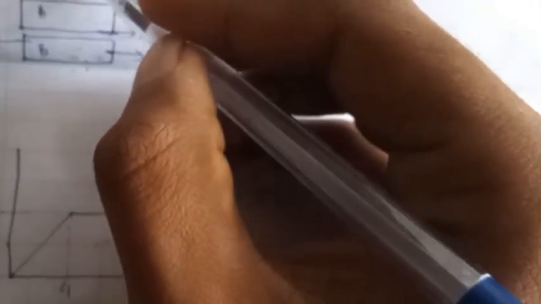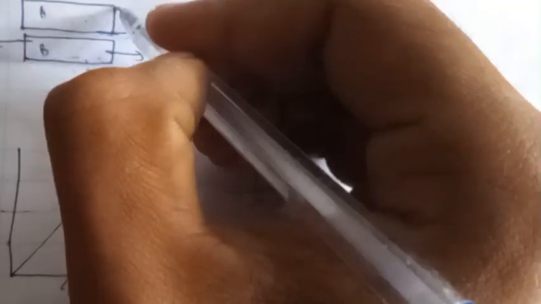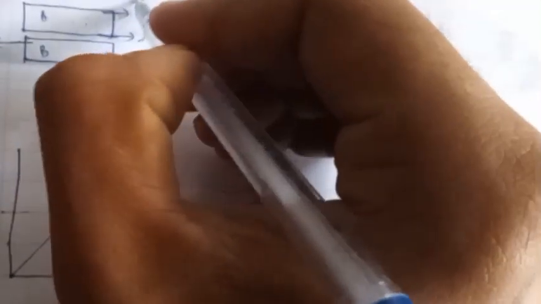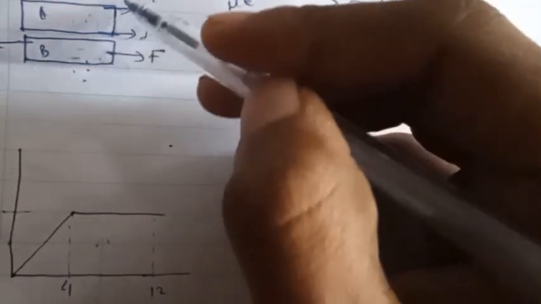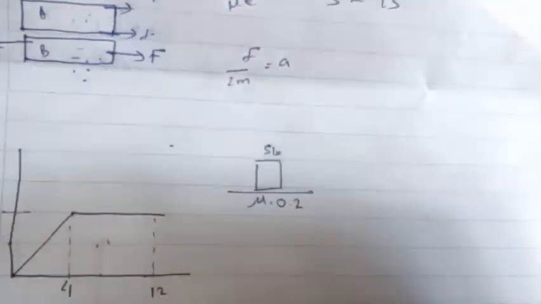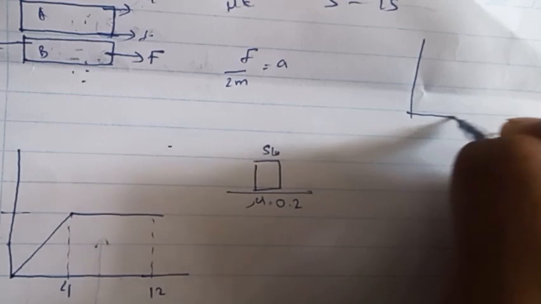But in the next case, there would be a relative motion of A with respect to B, right? Now when you drag with F, let's say A is going to be moving with A1. Now you're going to have a relative motion, right? So you should understand your graph is going to look like this. There would be a high acceleration for A compared to the initial stage.